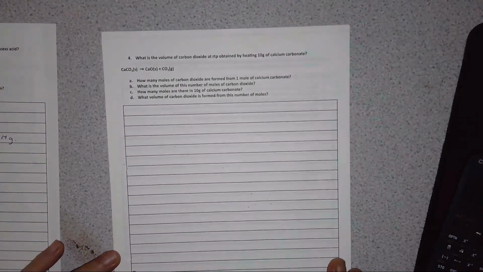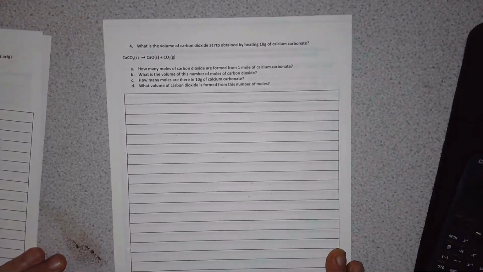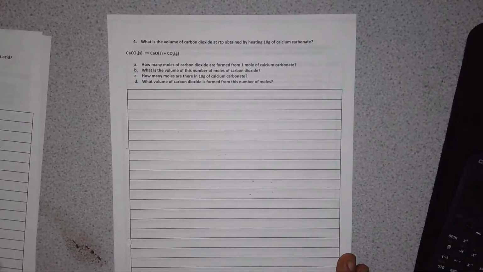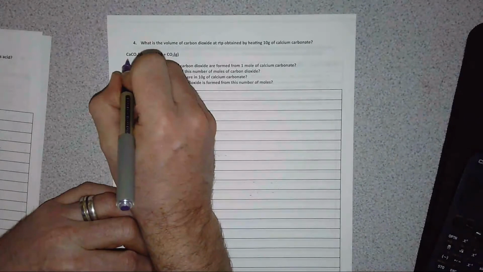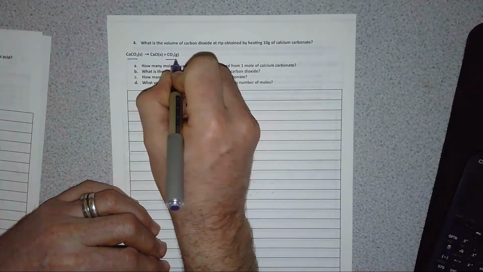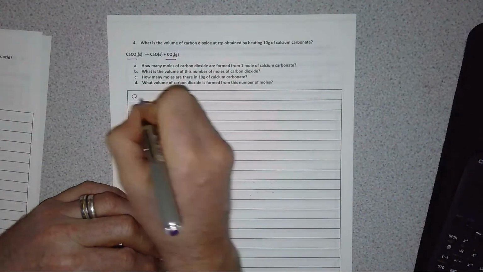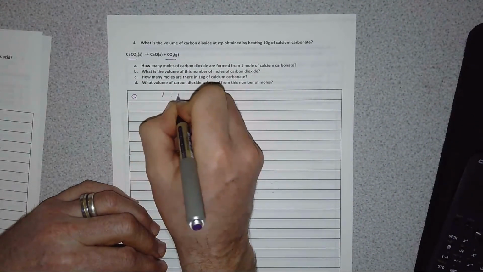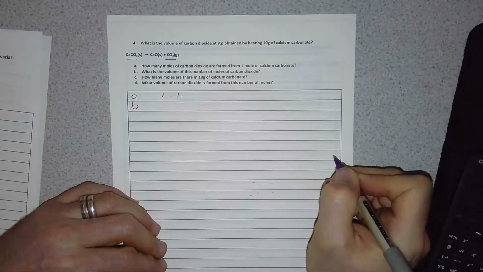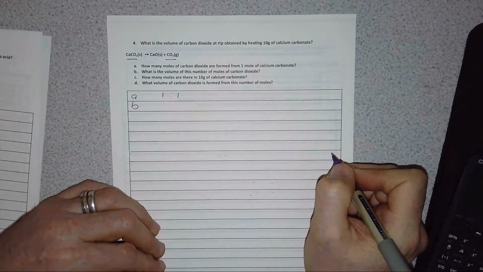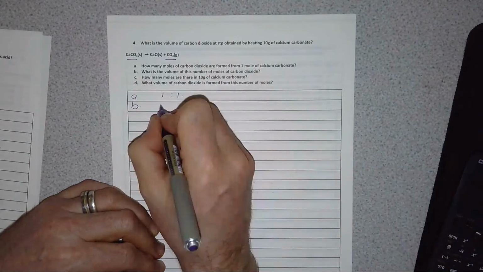And next one. What is the volume of carbon dioxide produced by heating 10 grams of calcium carbonate? You notice there's our calcium carbonate, and here's the carbon dioxide gas being produced. In part A, it is a 1-to-1 relationship. It's 1 mole makes 1 mole. What's the volume of this number of moles of carbon dioxide? 1 mole of carbon dioxide will be 24 decimeters cubed.